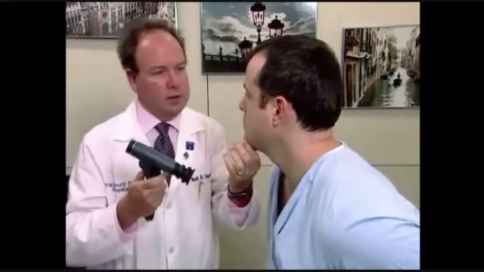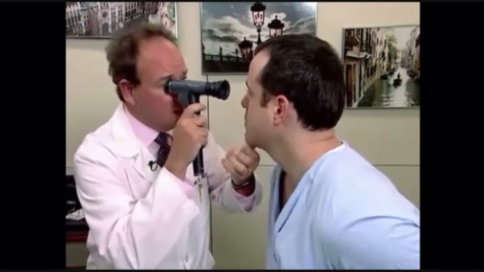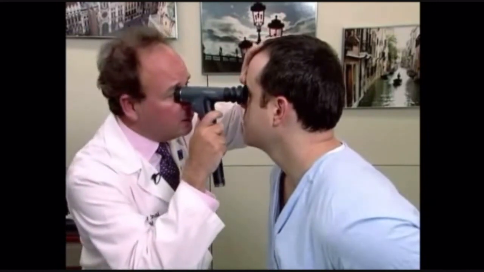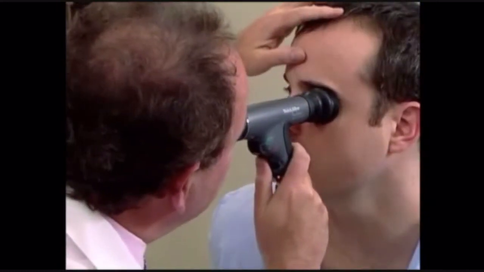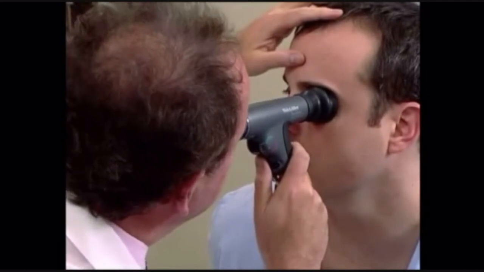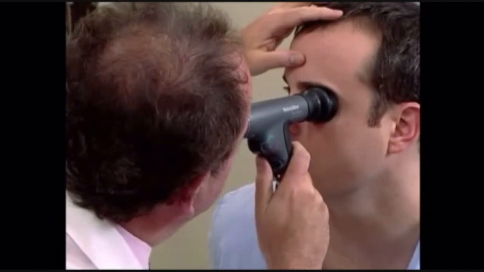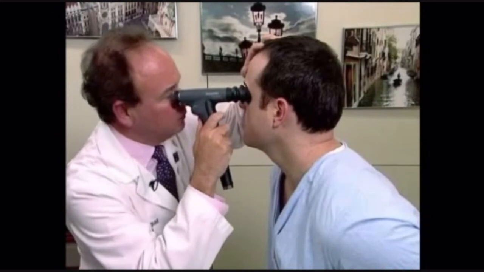With the panoptic, if you just turn this way, Mr. Johnson, and look straight in the distance, I can actually visualize Mr. Johnson's left retina by using my right eye, as I'm demonstrating now. In addition, of course, I could use the instrument in my left hand and examine the left retina as well.